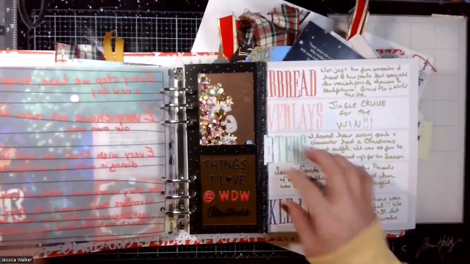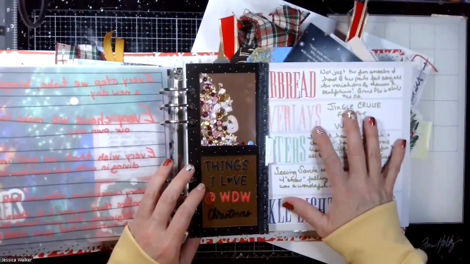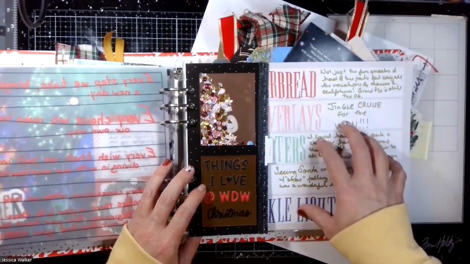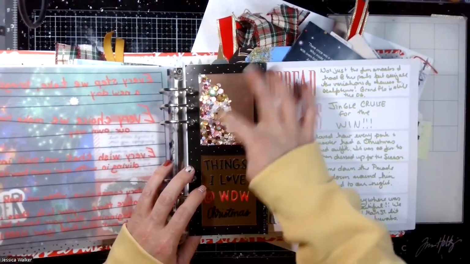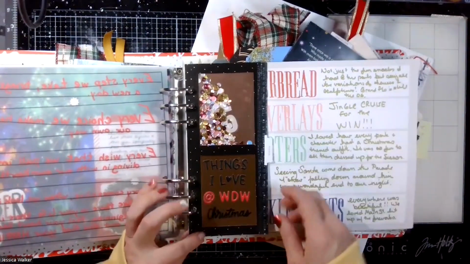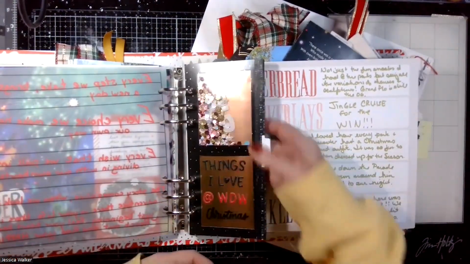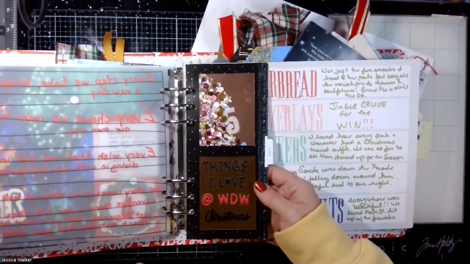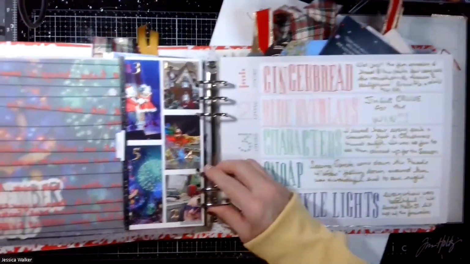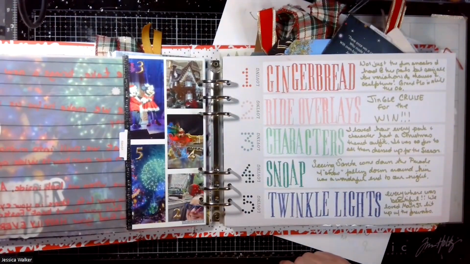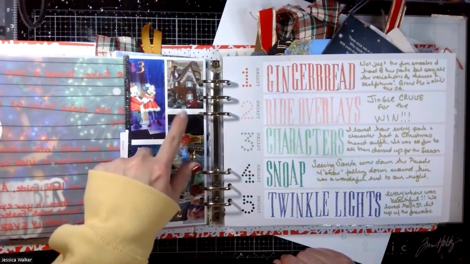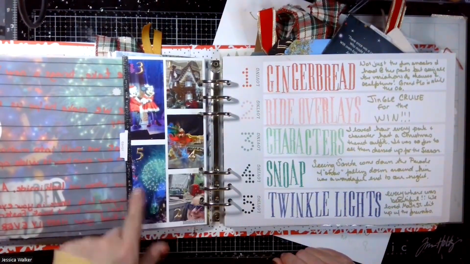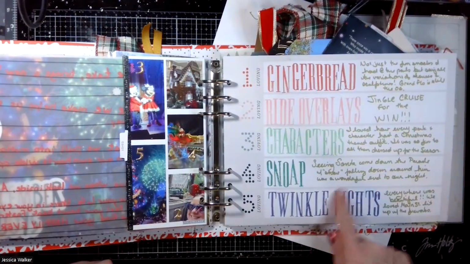Day five, this was a very popular page to do for story five, and that was the 5 things I was loving. This time, because we happened to be at Christmas on December 5th, I did 5 things I love at Walt Disney World Christmas. And then on the back of that, I have the pictures numbered 1, 2, 3, 4, 5. And then I talk about each of them.